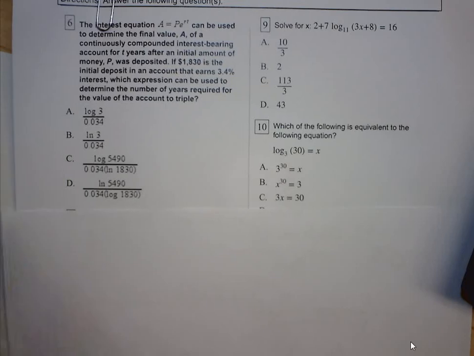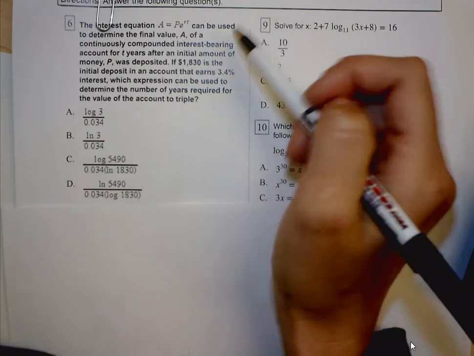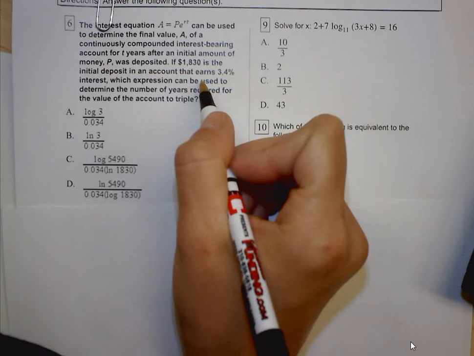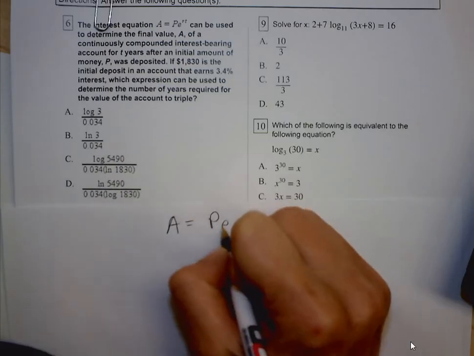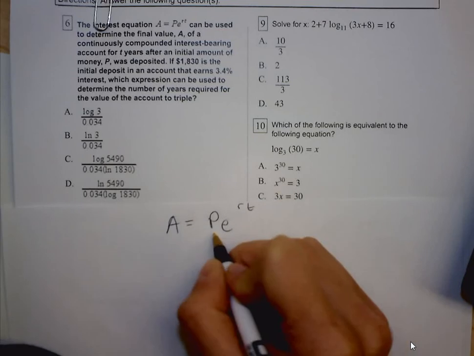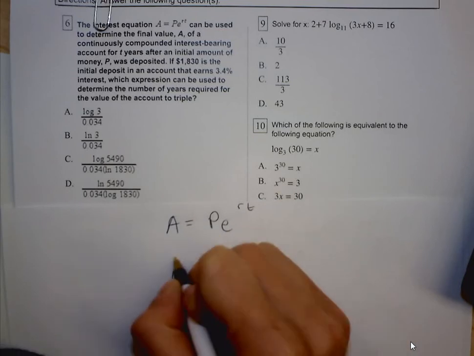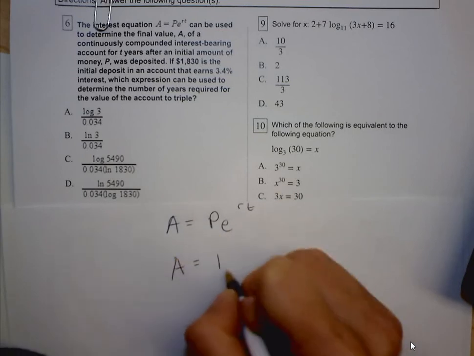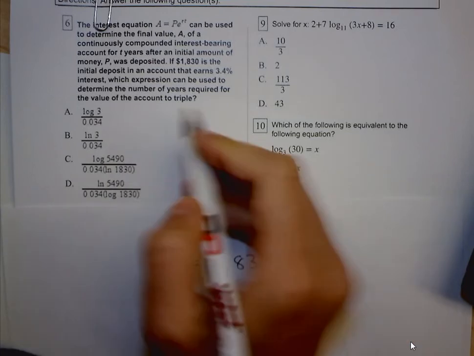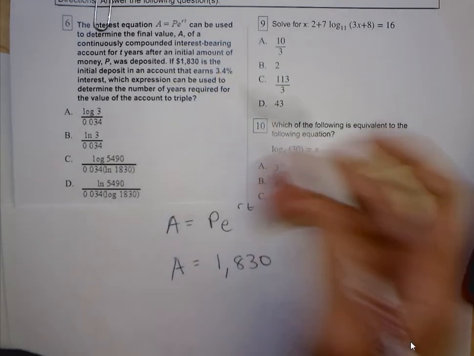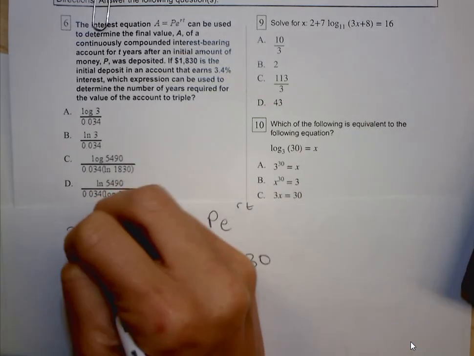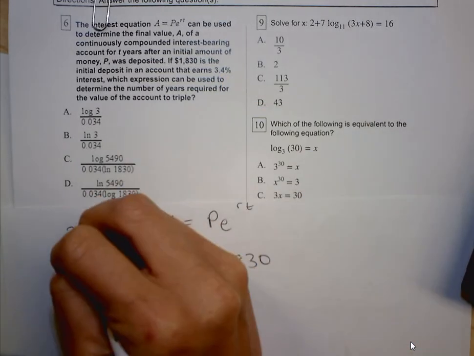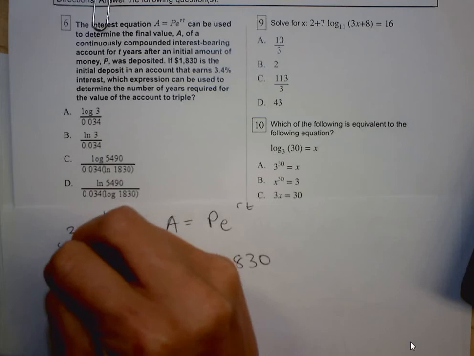All right, number 6 was an interest equation. And they give us our initial amount. So in my equation here, my initial amount is going to be this P. So 1,830 is the initial amount. My rate is 3.4%. So 3.4%, if I'm converting that to a decimal, would be 0.034.